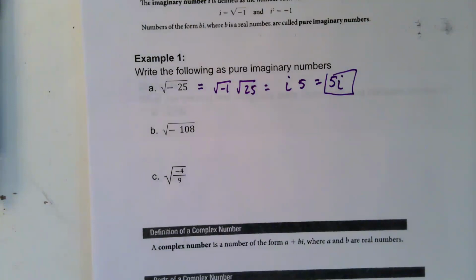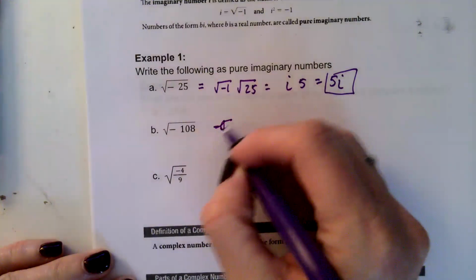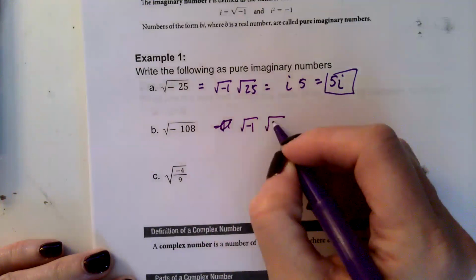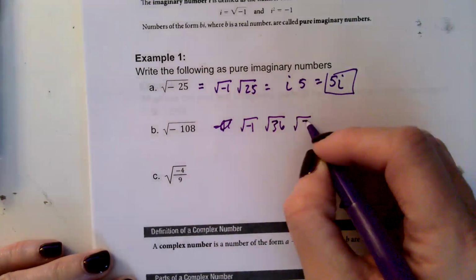That could be the square root of -1 times the square root of 36 times the square root of 3.